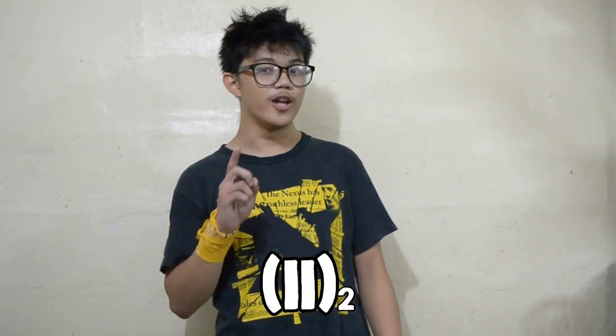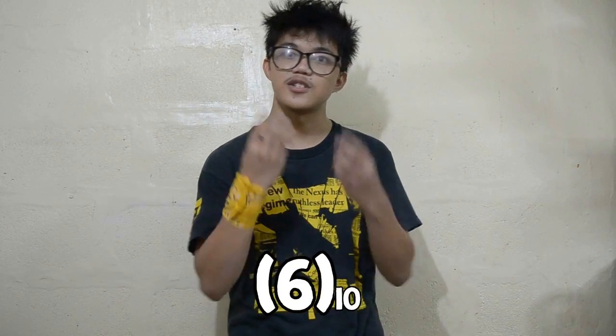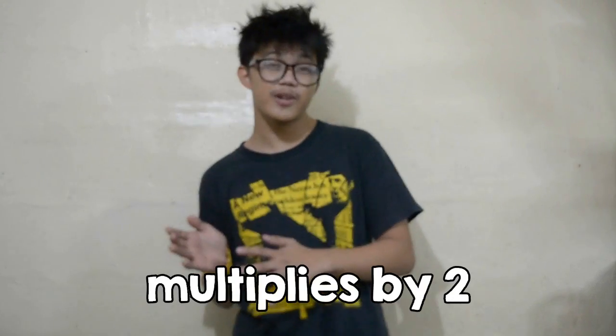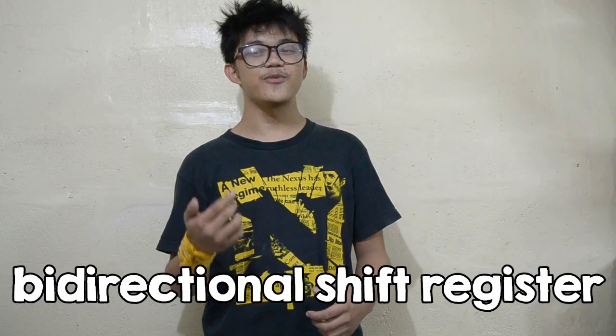Before we go on to the bidirectional shift register, let us look at the 2-bit data, which is 1, 1. The decimal equivalent of 1, 1 is 3. If we shift that to the left, then we get 1, 1, 0. The decimal equivalent of 1, 1, 0 is 6. This gives the idea that shifting data to the left multiplies its decimal equivalent by 2, while shifting data to the right divides its decimal equivalent by 2. If you want to multiply or divide your data by 2, then this is where the bidirectional shift register is needed.